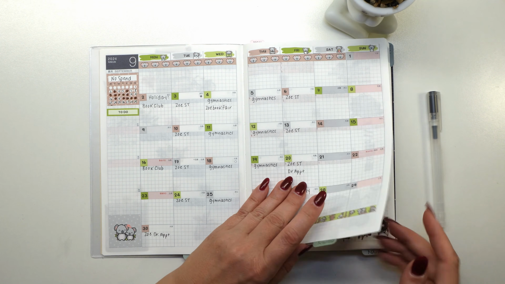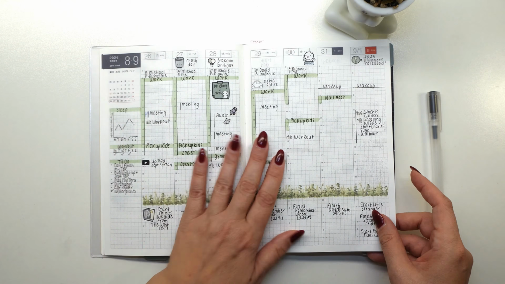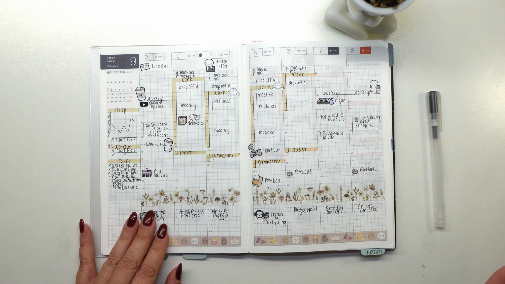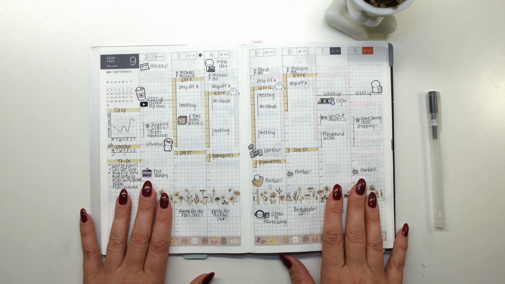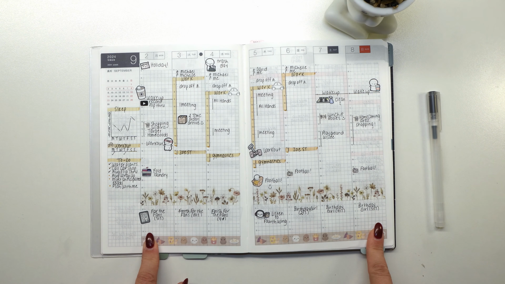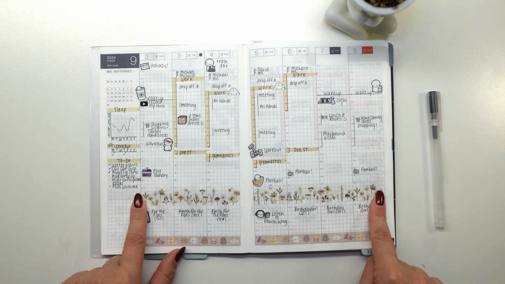All right, now we're gonna go to the weekly spreads for September, and we'll go ahead and do this one. So this was September the 2nd through the 8th. And for this one, I ended up just using a bunch of washi tape that I already had. So this bottom washi tape is a Coffee Monsters Co. washi tape. And then this washi tape I got from Jet Pens.